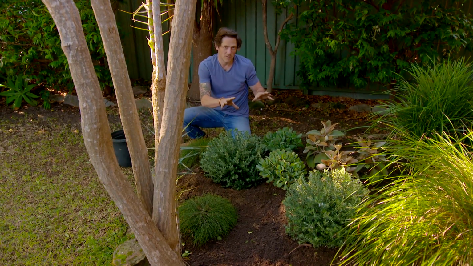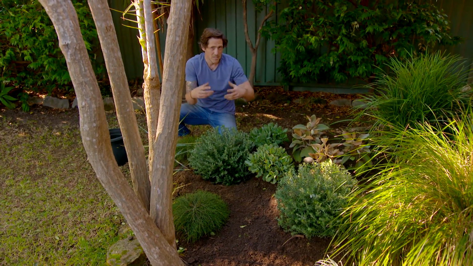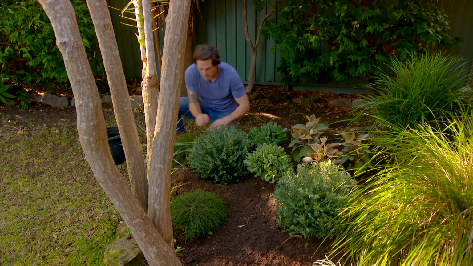You can see there's a few spots around as well. So I'm going to go around the garden, see what I can lift and divide and bring in for free.